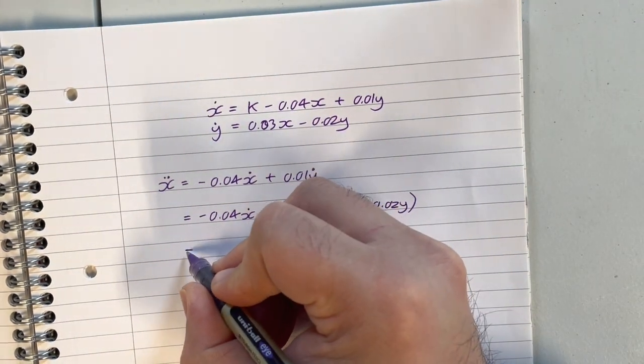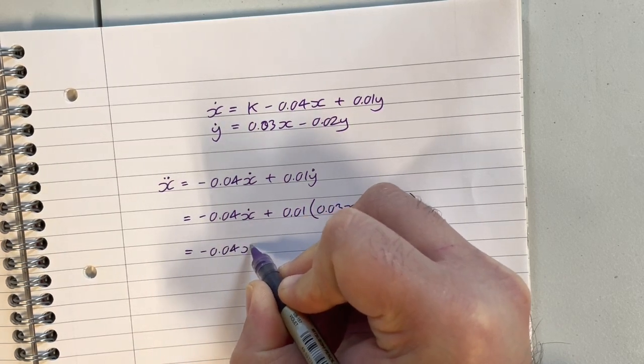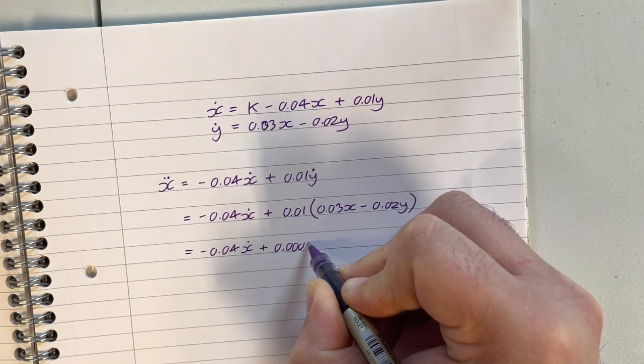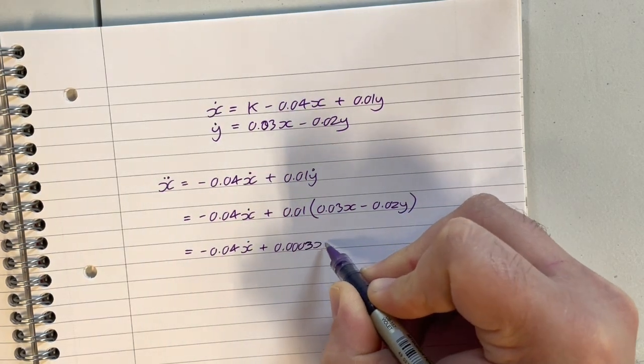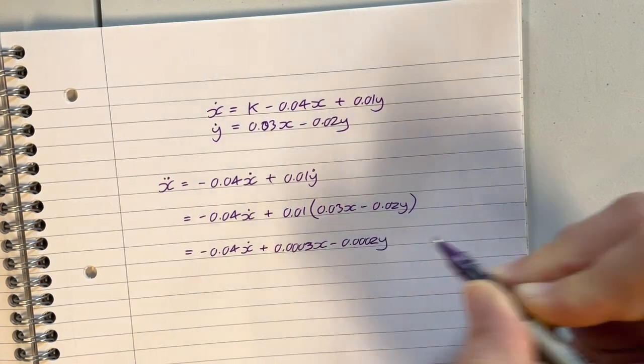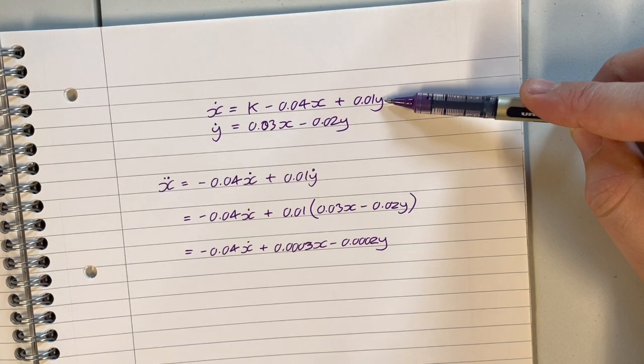Okay, can you tidy that up a little bit? I'm going to get minus 0.04 x dot plus 0.0003x minus 0.0002y. And now we use the top equation to get rid of y.